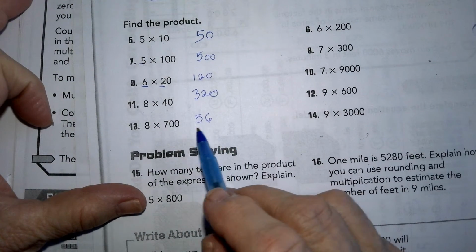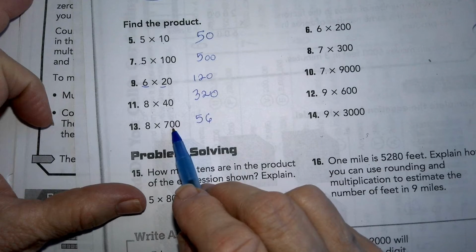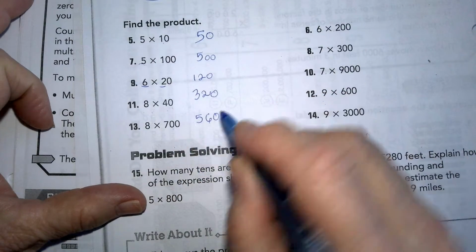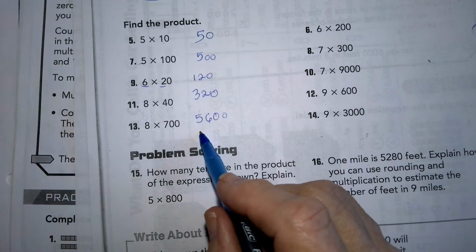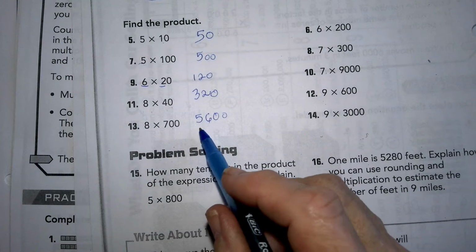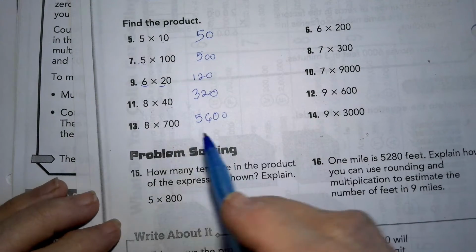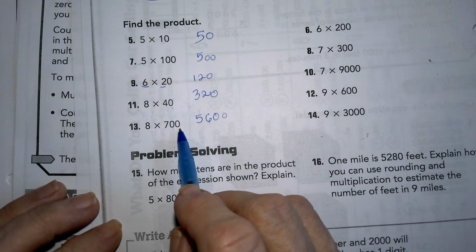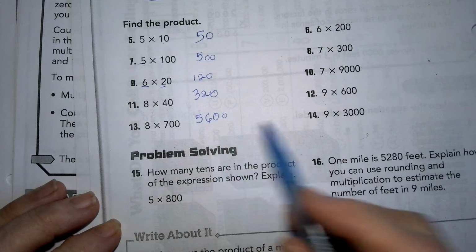So, how many zeros would I tack on this one? 2. So 8 times 700, and I'm going to say 5,600. I could say 5,600, but if I'm going 8 times 700, I'm going to say 5,600.